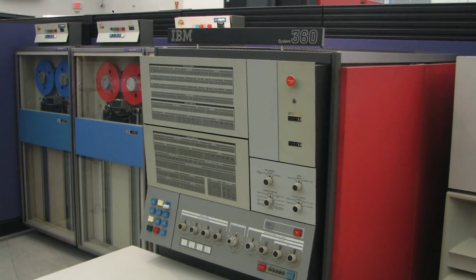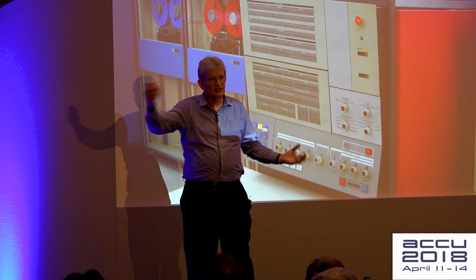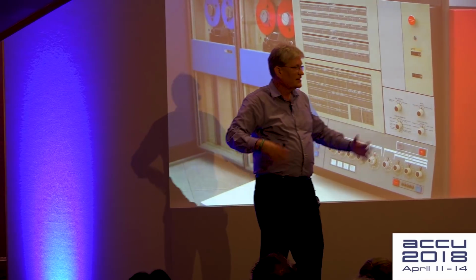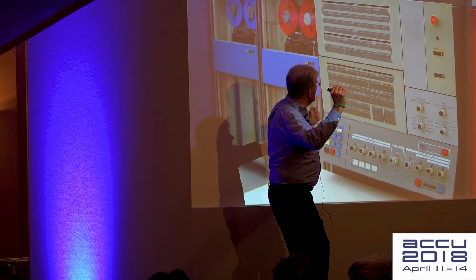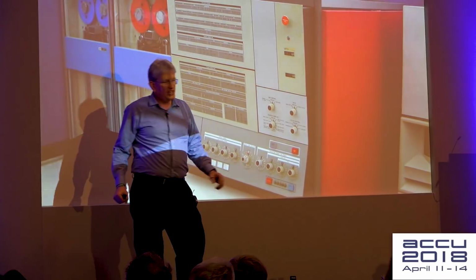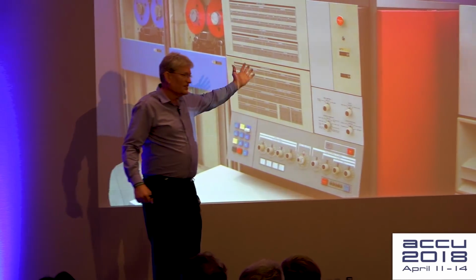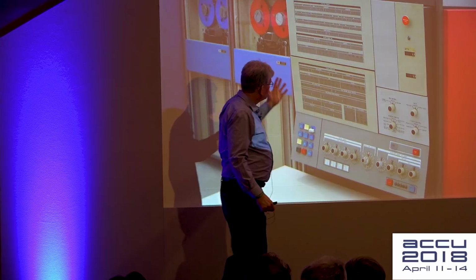Science fiction writers were writing about the Forbin Project and all these things where the computer goes completely crazy. And so we had to have a big red button that you could just stop the machine by slamming, right? We don't worry about these things now. We have AI, so we get to worry about AI instead.